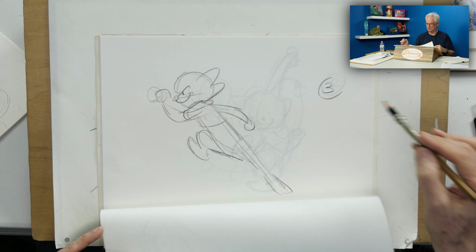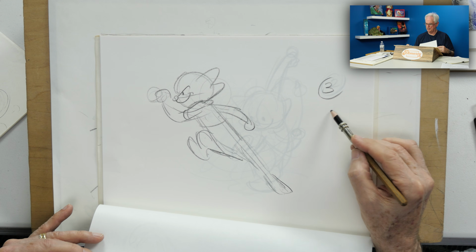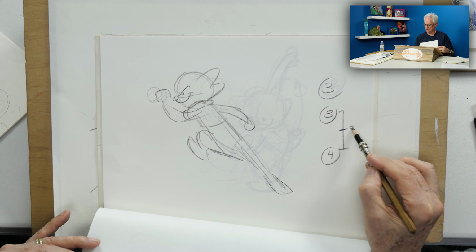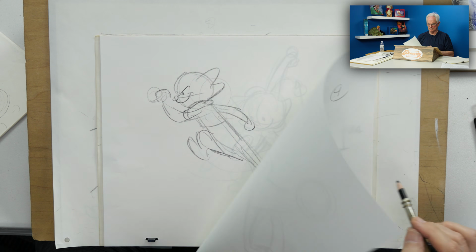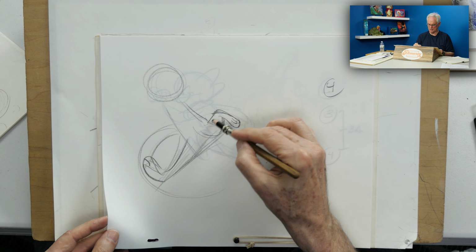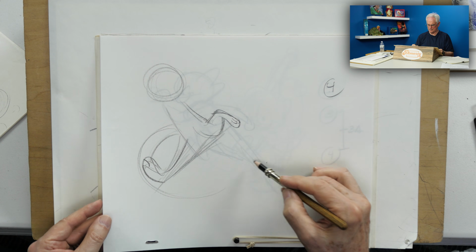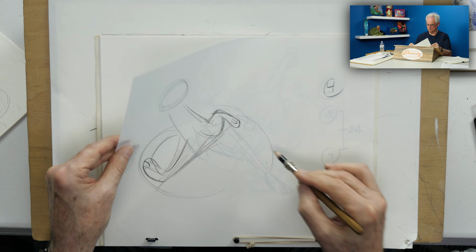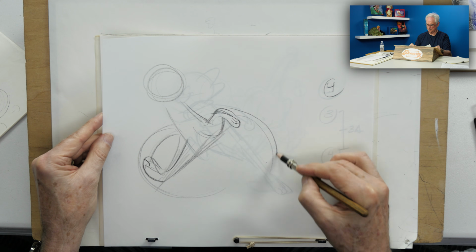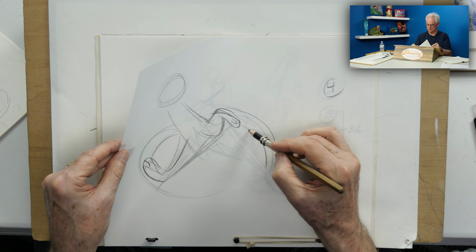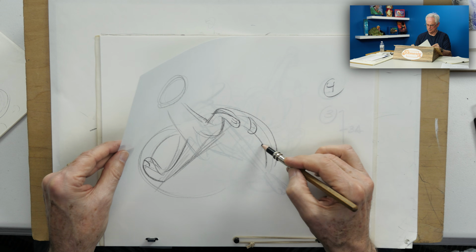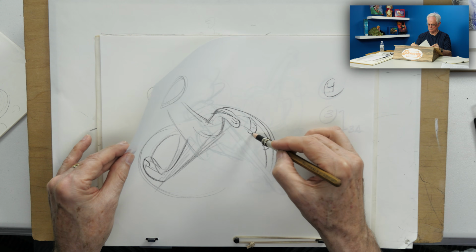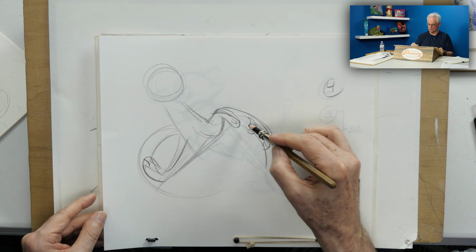So if this is drawing 3 and this is drawing 4, there might be a drawing on 1s in between these two. I'll call that 3A. So this foot is kicking up now. This one is kicking down. So this foot becomes this foot. And as it does, we start to see speed lines and slight other impressions of the toes.